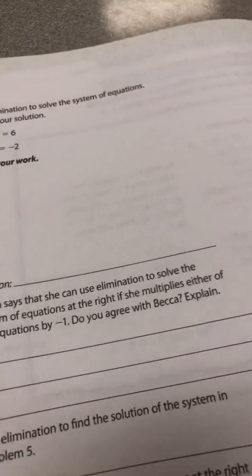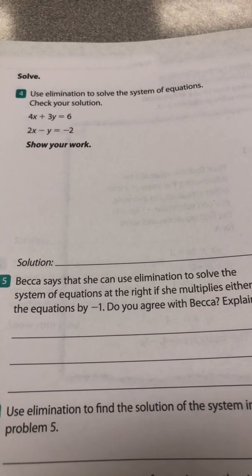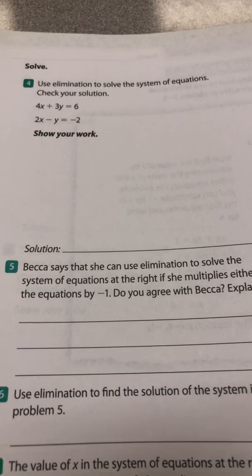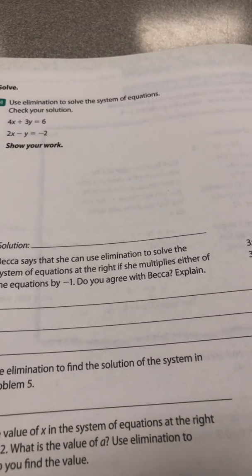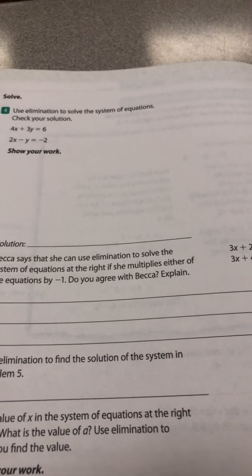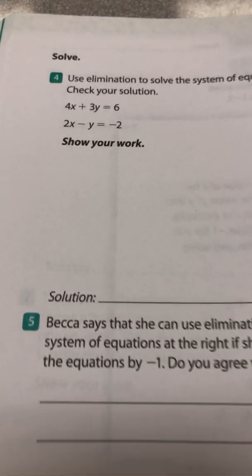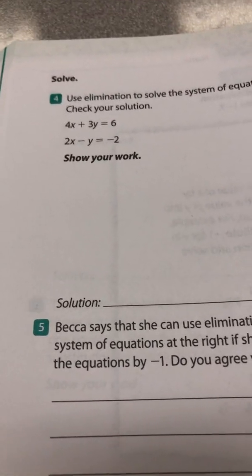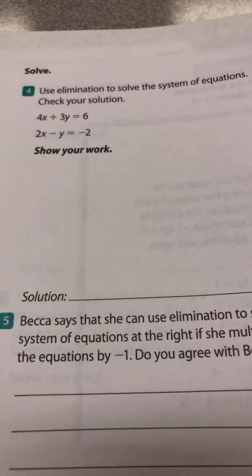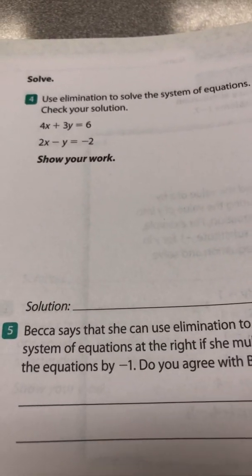Moving on to question number 4. Question number 4 says, use elimination to solve the system of equations. Check your solution. So we're using elimination, and we're trying to solve the system of equations. When we're using elimination, you've got to remember the first thing you're looking to do is to eliminate one of the variables. If you can't eliminate one of the variables right off the bat, you're trying to come up with a number that you can multiply one of the equations by, or even both of the equations by, so you can eliminate one of the variables.